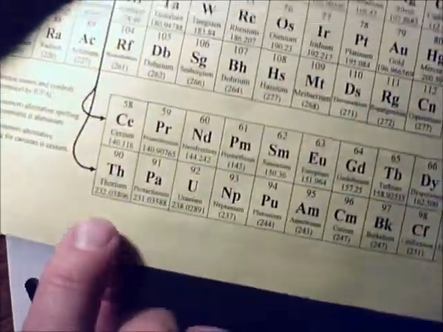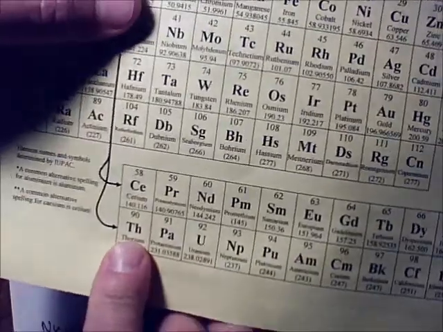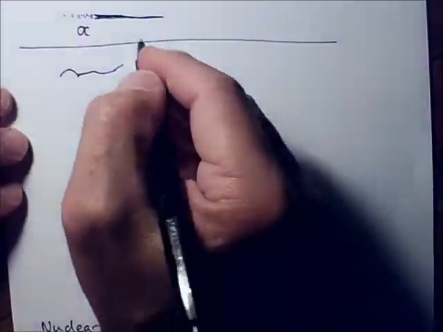Where's that red test? Here, this is a test. Let me look. I'm confusing myself. Yep. Okay. Thorium goes through beta decay. So thorium does something different. Okay. All right. Let's look.